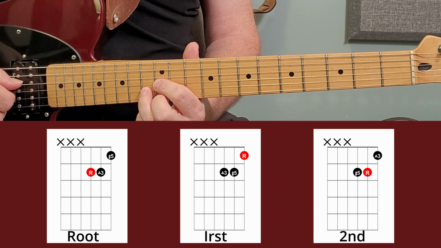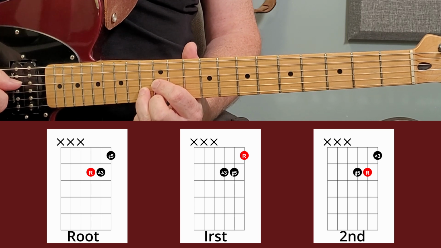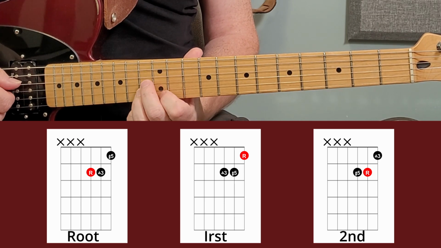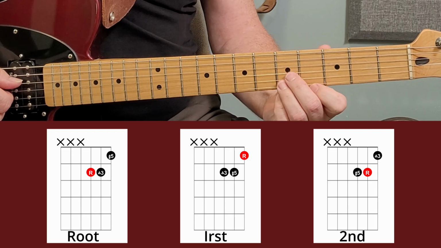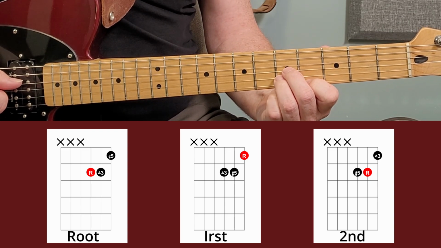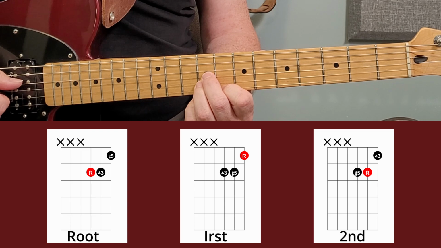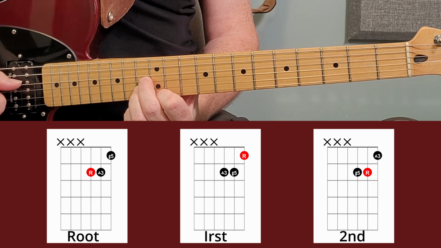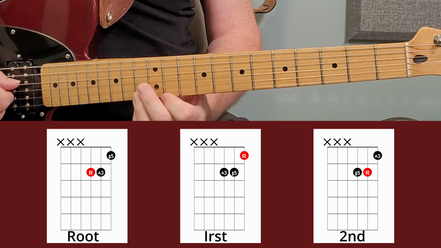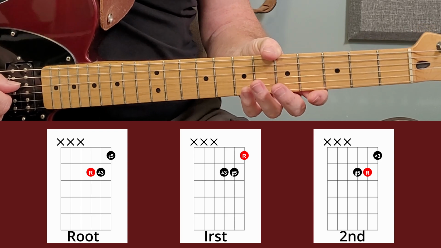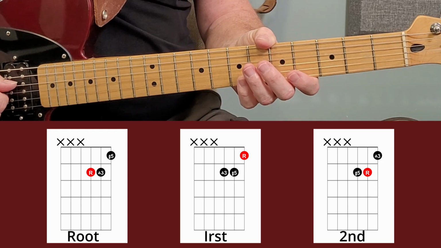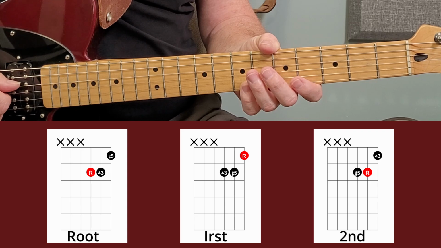And then 2nd inversion, and if I raise that 5th, it's now augmented. Now you may have noticed that they all kind of had the same shape, and that's what's known as a symmetrical chord shape. That happens from time to time on the guitar, and this is one of them. We can use that to our advantage.